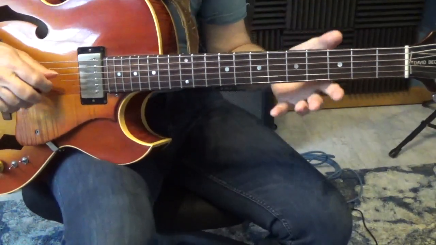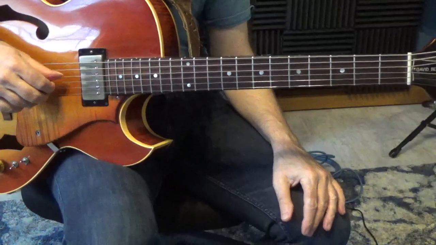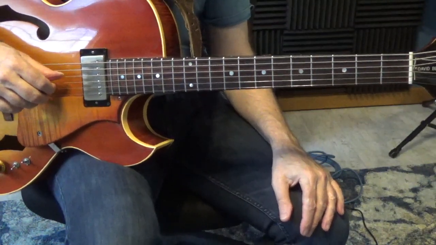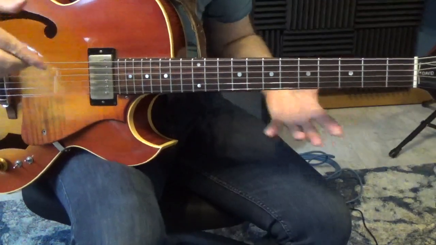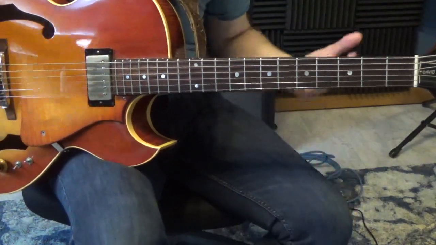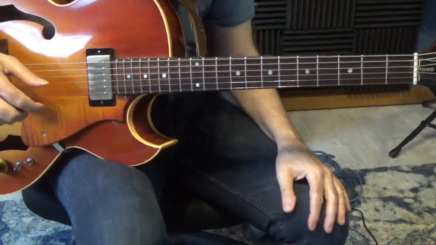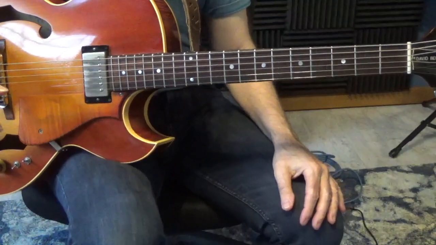A lot of these shapes that I'm using are in my Etudes You Can Use book. So if you get that book, you'll be able to use a lot of these kinds of string skipping things with open or dispersed triads, which are really, really valuable, because your ear is going to go into a whole new world that it may not have discovered before. Piano players do it all the time, guitar players, not so much.